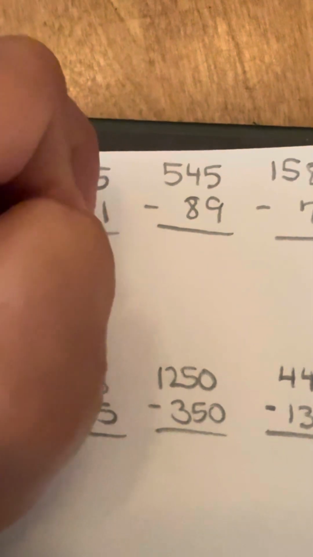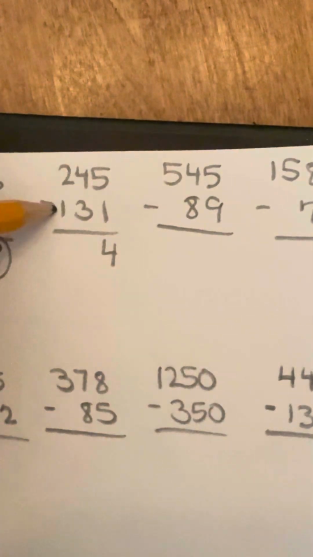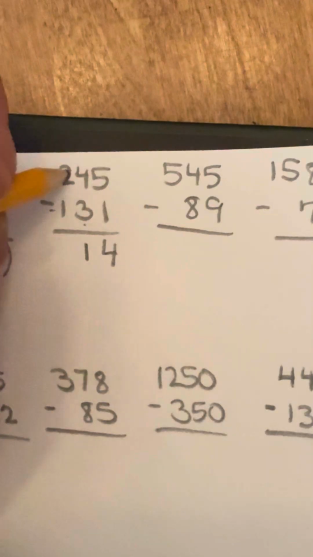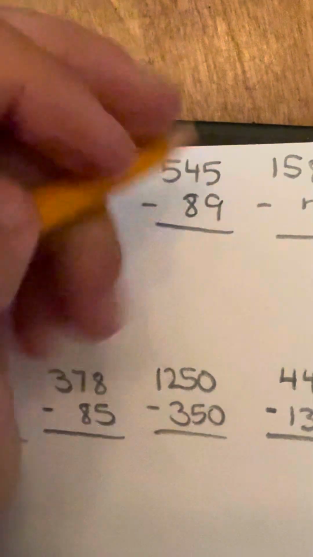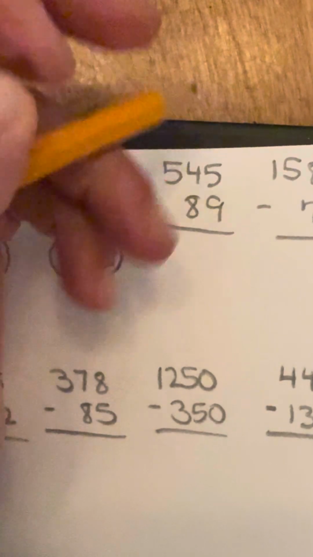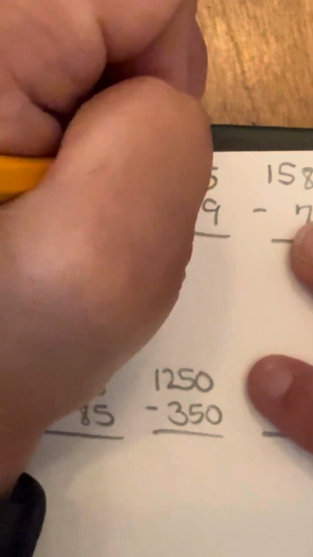5 minus 1 is 4. 4 minus 3 is going to be 1. 2 minus 1 is 1. So 114.